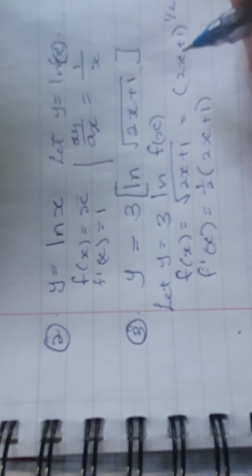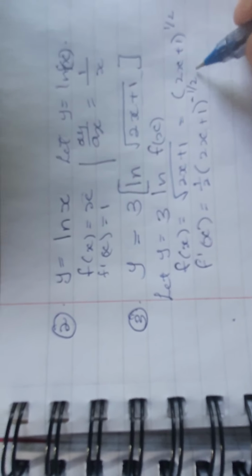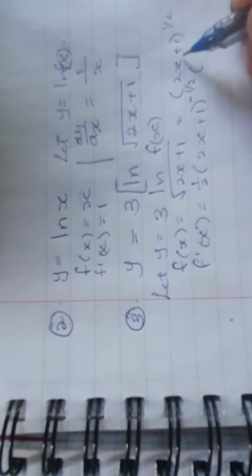A half take away 1 is negative a half, and then we multiply by the differential of inside here. This will give you 2. We simplify. A half by 2 is 1. Remember we did this a good while ago, so if you can't remember, just go back to that video. That was the chain rule, and you'll be okay.